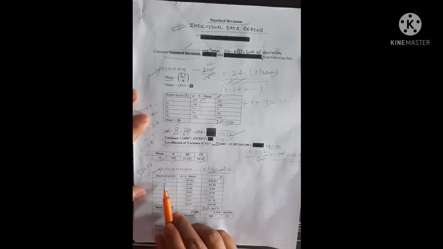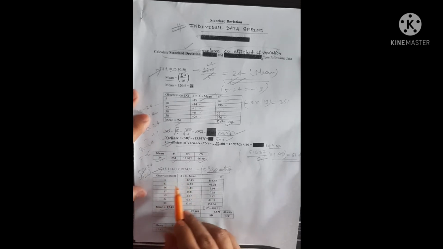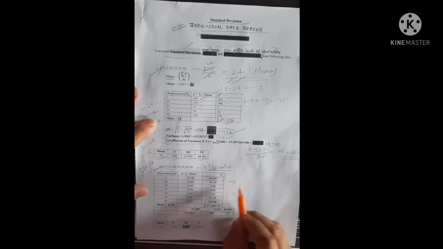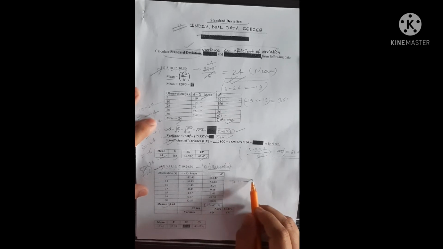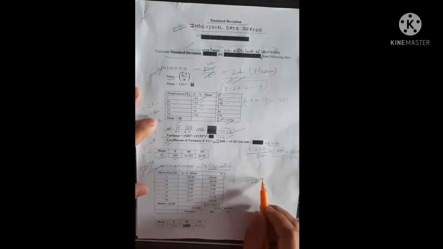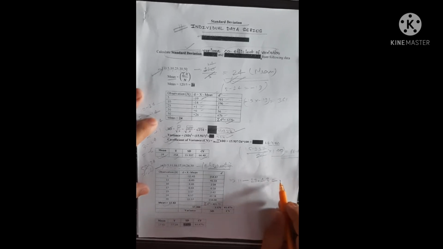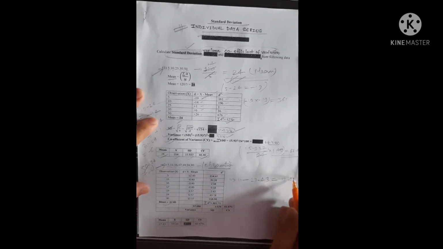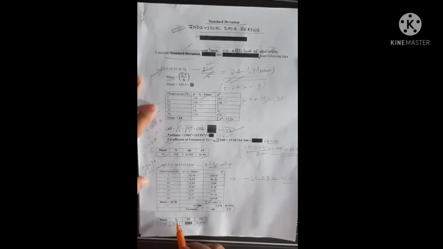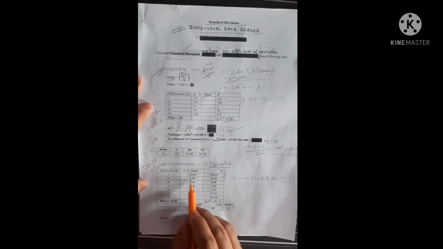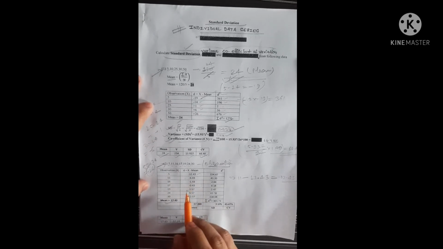After that, 11 is X. So X minus mean is 11 minus 17.43. So we will get minus 6.43. Yes, this one, minus 6.43.